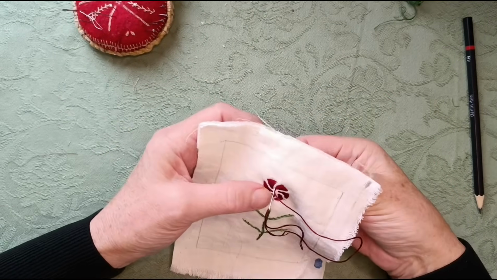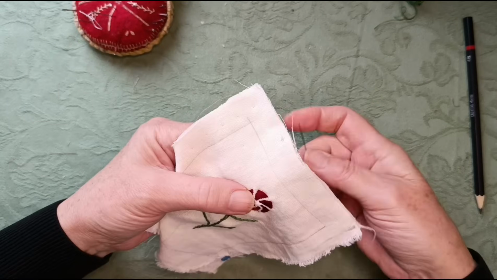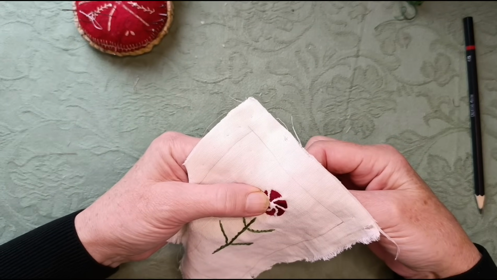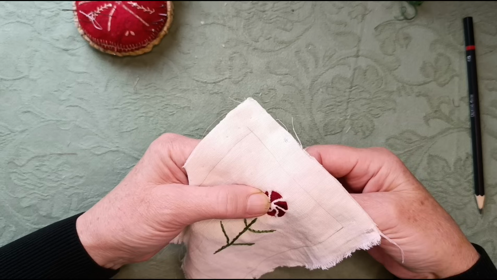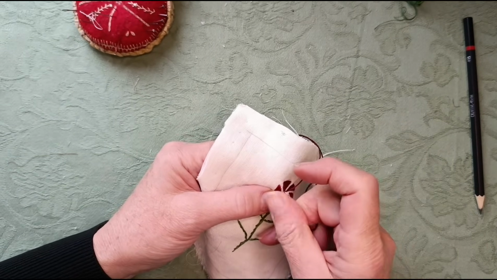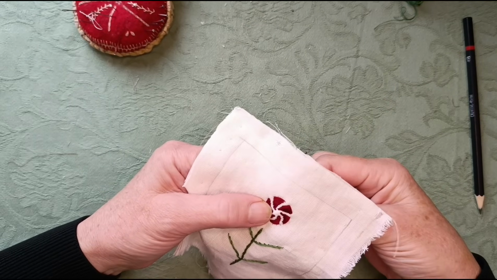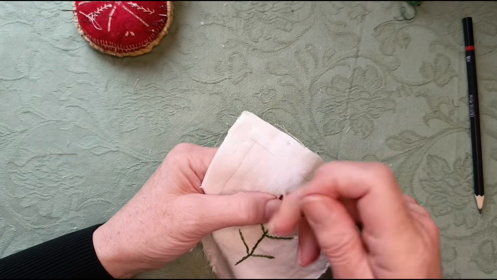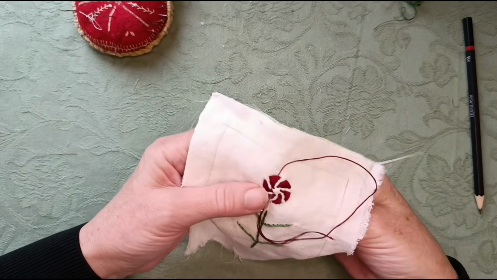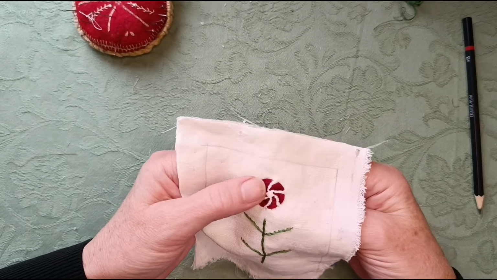Okay, I'm coming to the centre of my spiral, or as far towards the centre as I can get, and I find that I can get 1 or 2 more rounds in if I then switch to stab stitch, because the distance is so short that it's hard to take the stitch in one movement. So I'm just going to do another little round of teeny tiny stitches, and I'm happy enough with that.